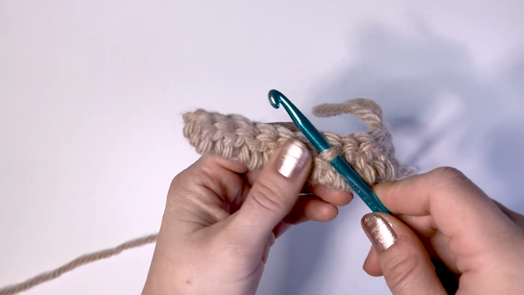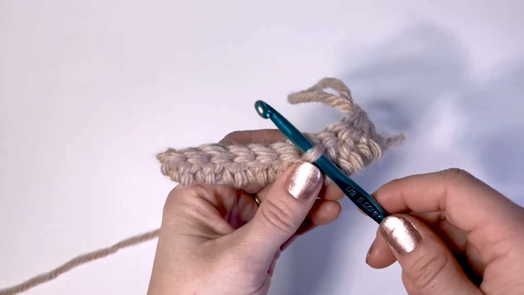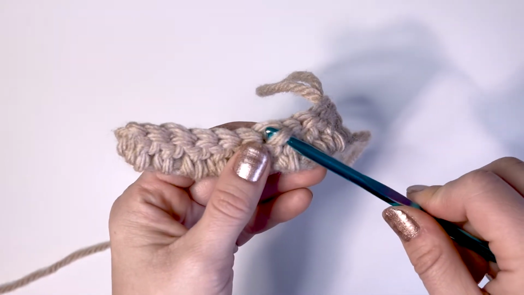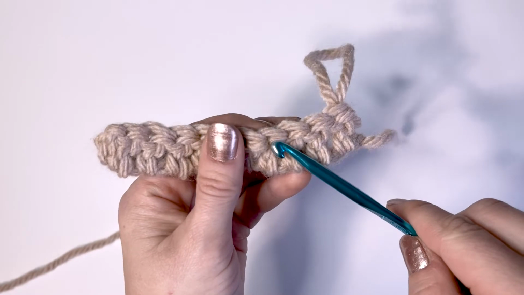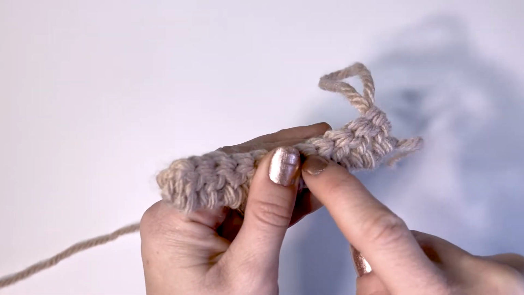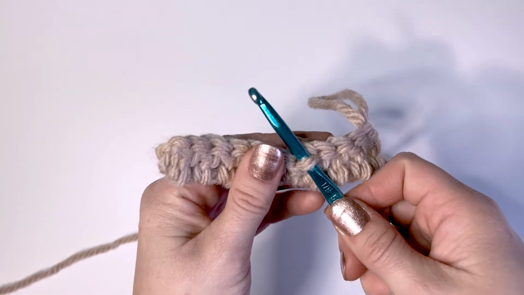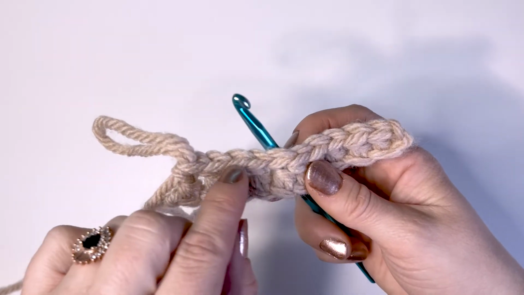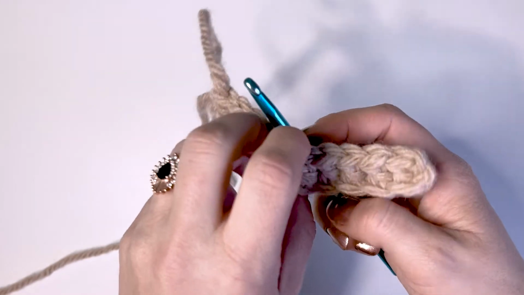Sometimes it can be kind of tricky to get your hook through there, so if you are crocheting through the third loop of a stitch, sometimes it helps to crochet a little bit looser, so it's easier to get your hook through there. So that is the third loop. All right, and you're just going to put your hook up through it like that, and that will kind of push the braid look to the front and make a really, really cool effect if you're using that third loop.